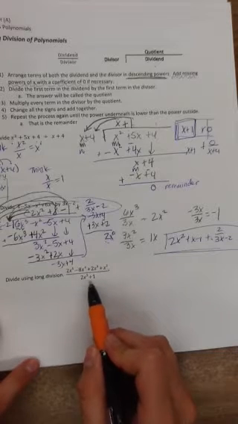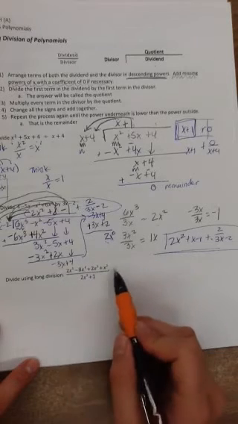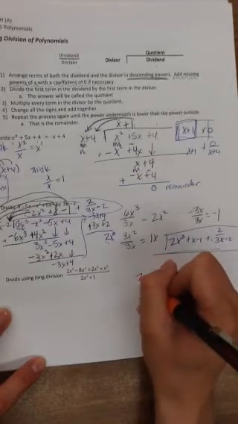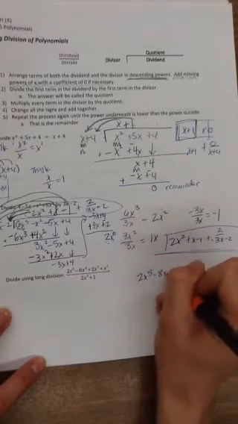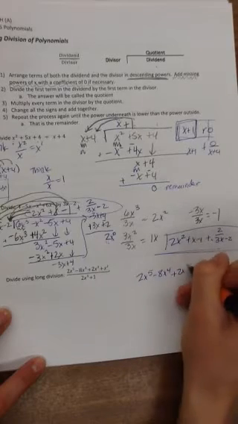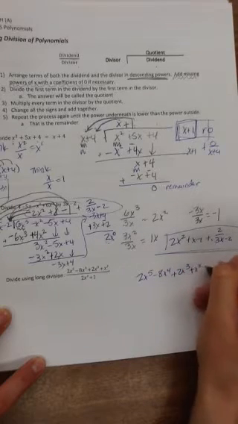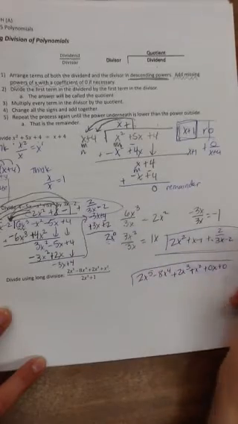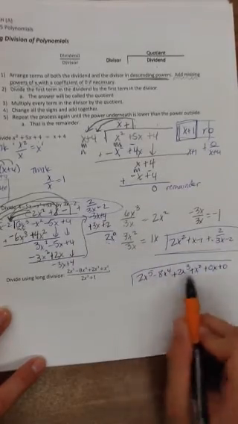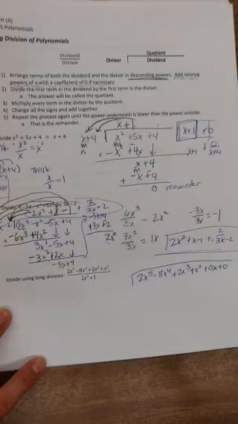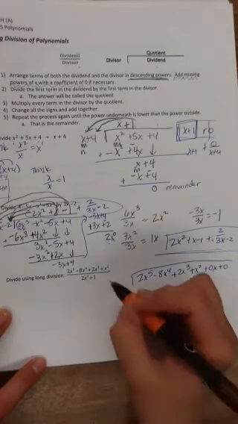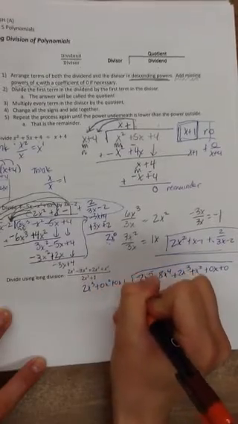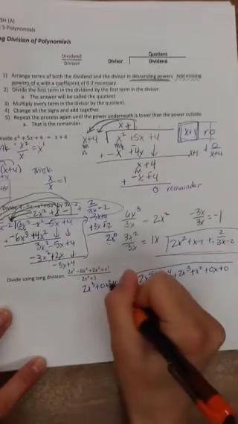So on this one, we're missing terms. This one, we're missing an x and a 0. So when I put this here, we're going to have 2x to the 5th minus 8x to the 4th plus 2x cubed plus x squared plus 0x plus 0. Okay. So now I don't have any missing terms. On the one on the outside, I'm going to write it as 2x cubed plus 0x squared plus 0x plus 1. So these are our missing terms here.